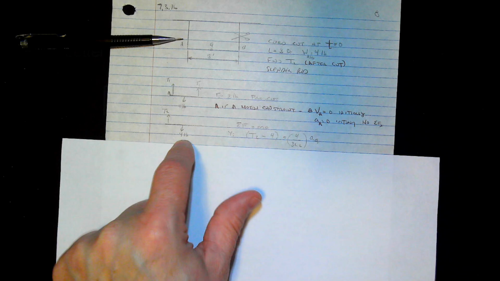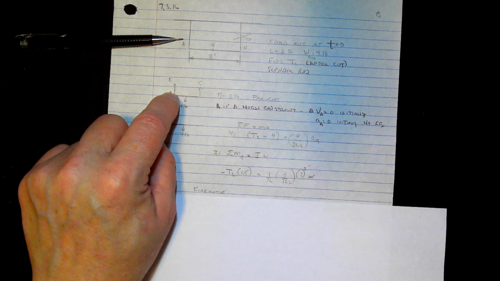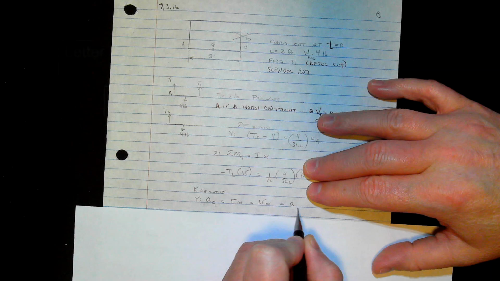So let's take a look at before it's cut. Here I have a basic free body diagram. Tension 1, also tension 1. It's symmetrical, so whatever tension's in this rope will be in this rope. So T2 really represents the state after the cut. We have 4 pounds in the center coming down. If you sum moments and sum forces, you come to the conclusion that just because of symmetry, there's 2 pounds here, and 2 pounds there.